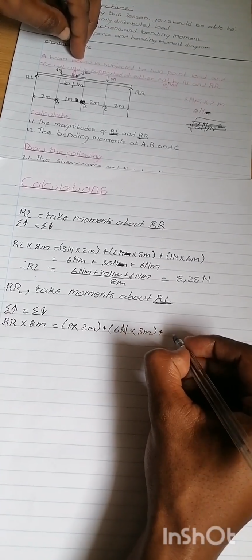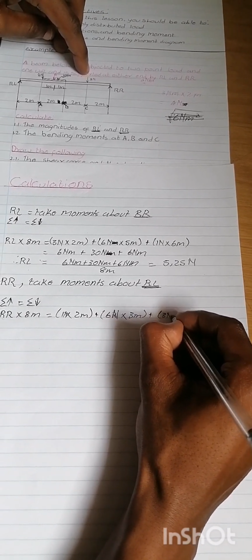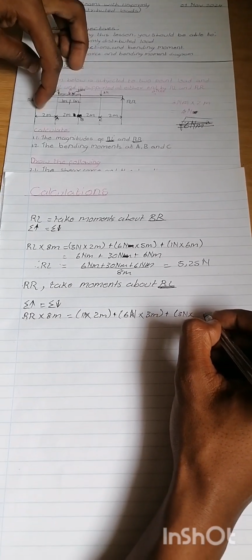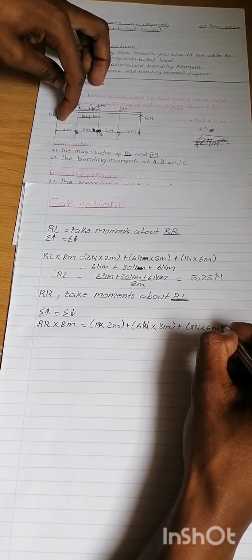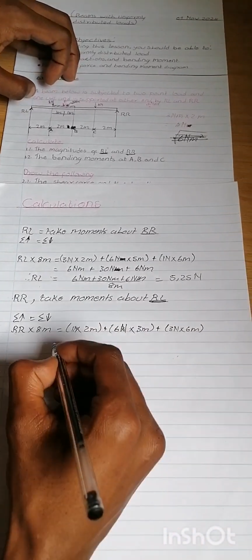Plus the 3 Newton point load, that will be multiplied by a total distance of 6 meters from RL.